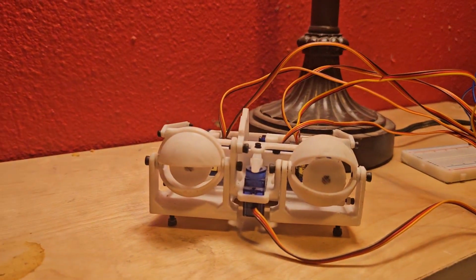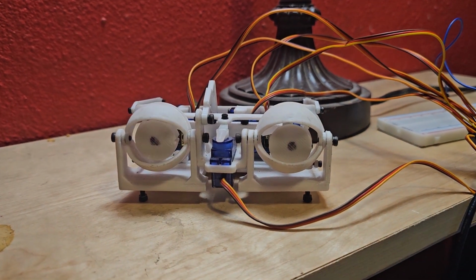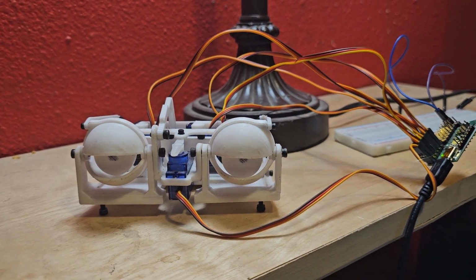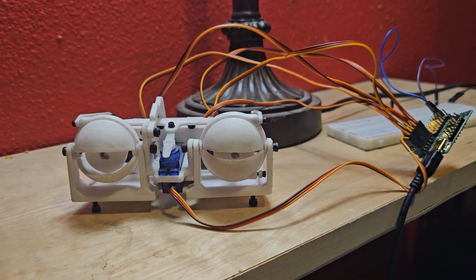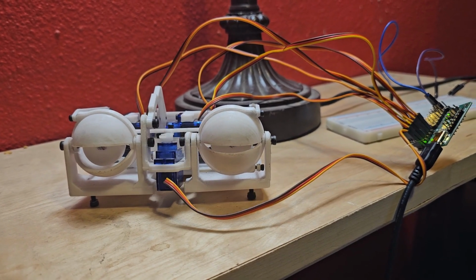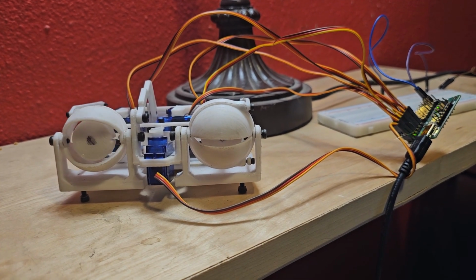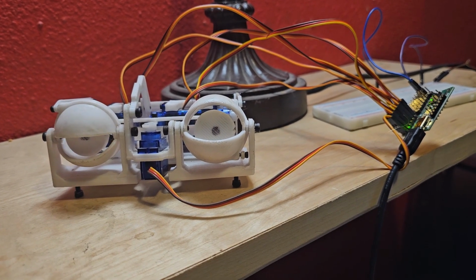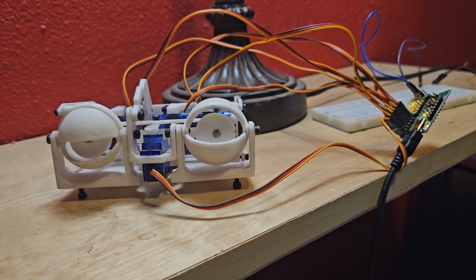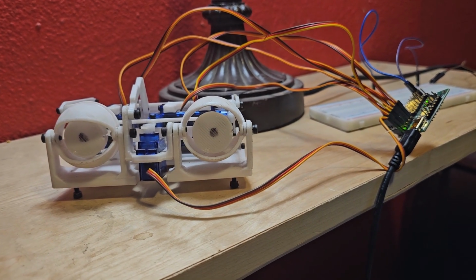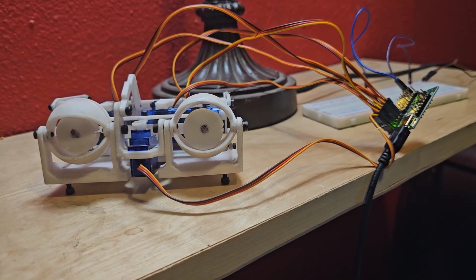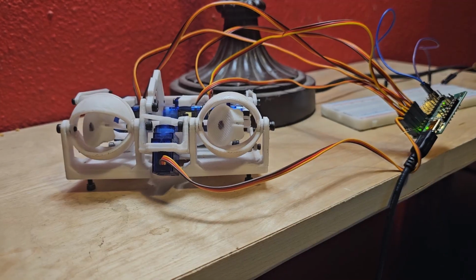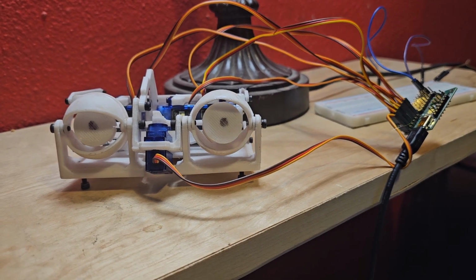And now I can go around in my software and test each individual servo. So I can make it look down and up, left and right, etc., etc.